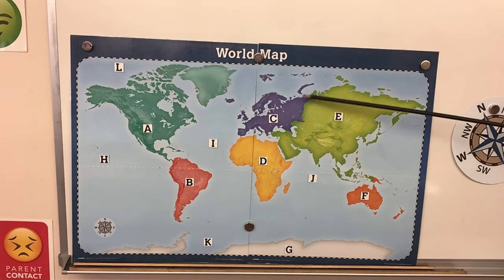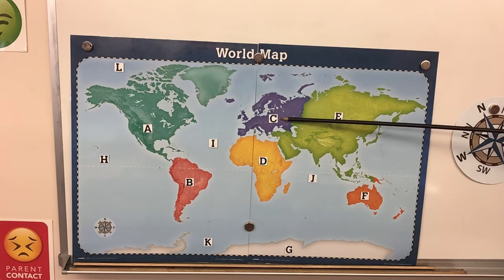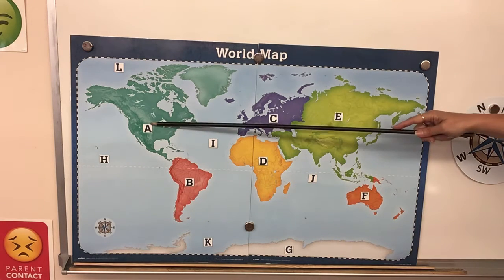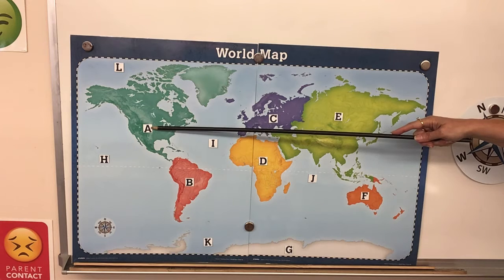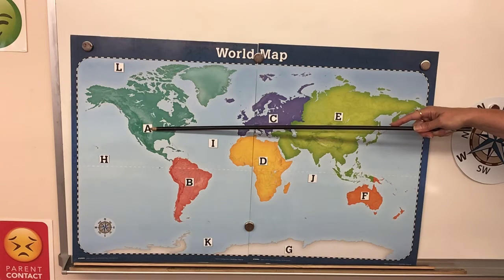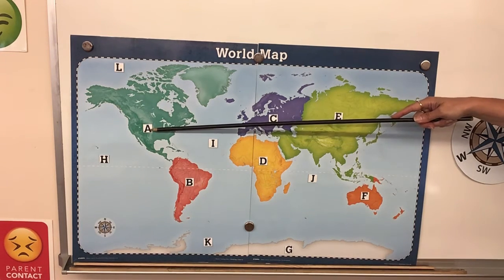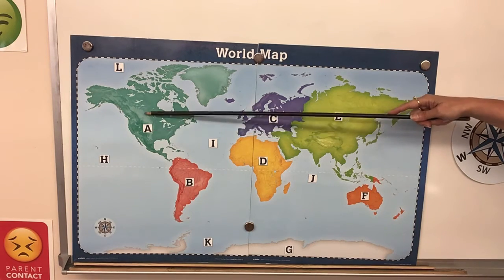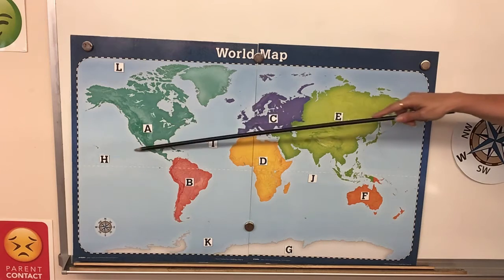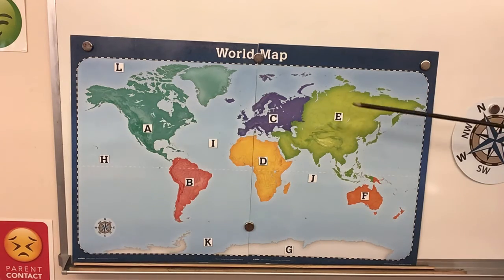All right, so letter C. Grayson. Europe, very good. You may sit down. Letter A. Georgia. South America. Say it again. No. Letter A. Hunter. North America. This is our country. We live in North America. There's the United States of America right there. We live in North America.